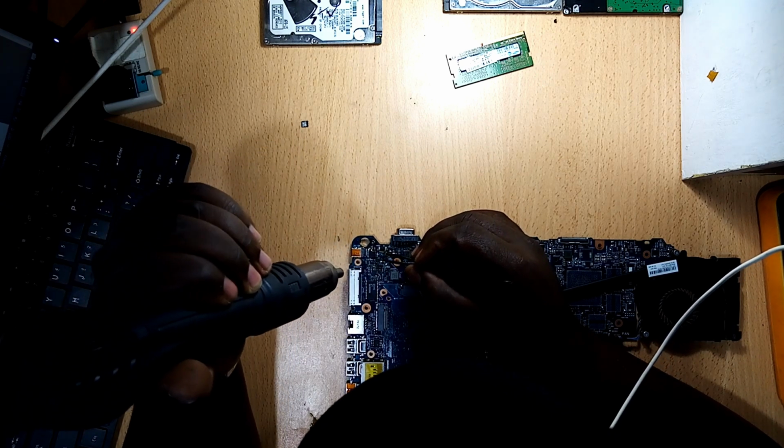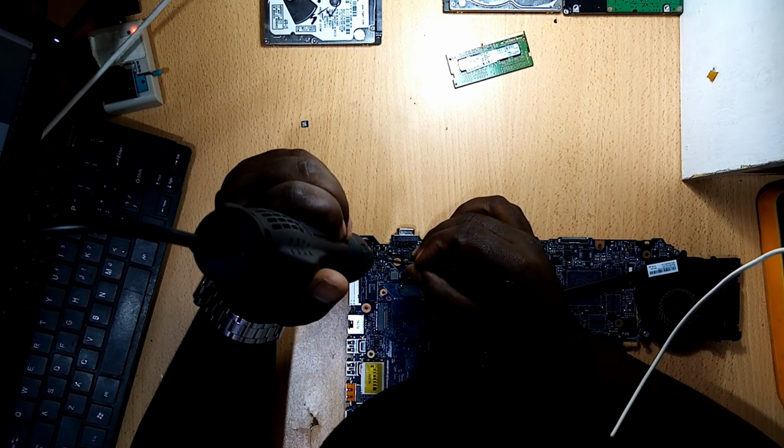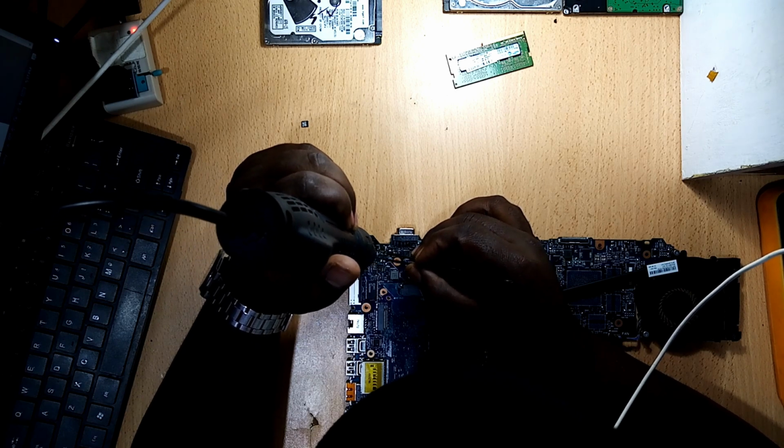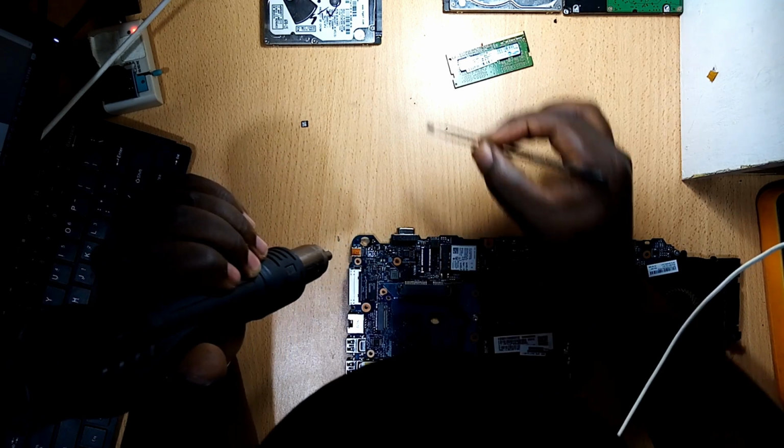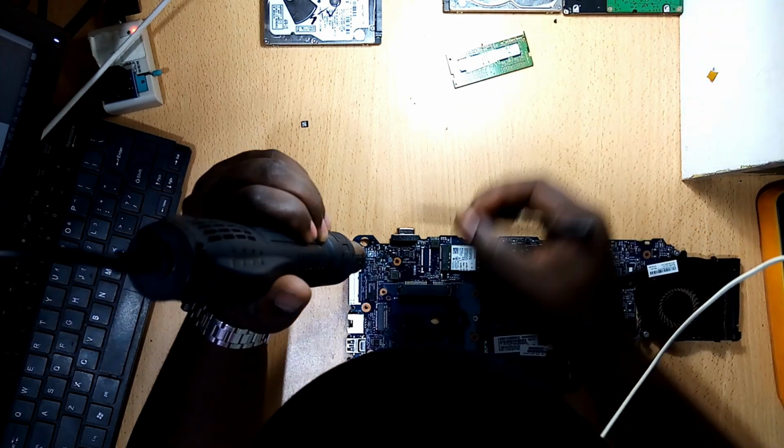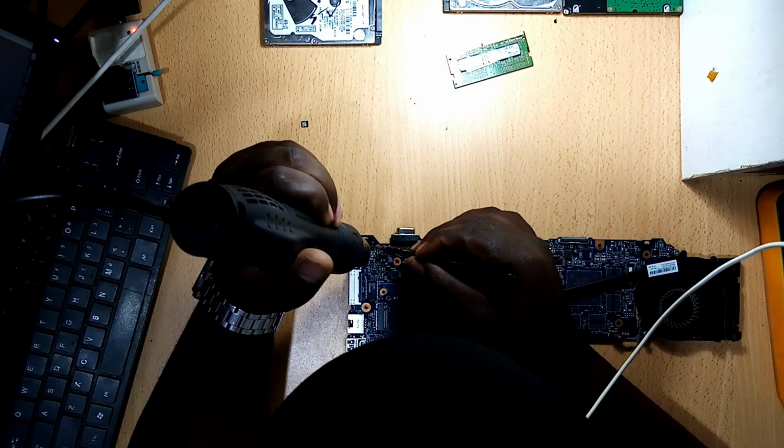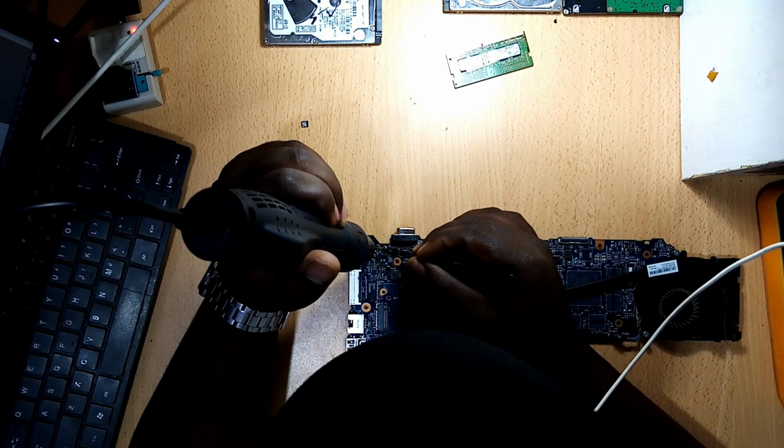This is wrong. Oh, it's almost messed up with this resistor here.